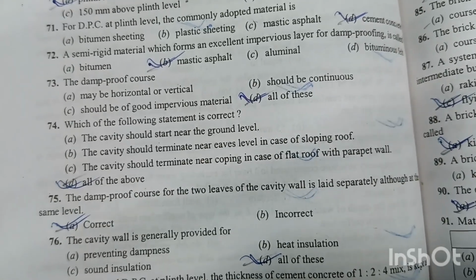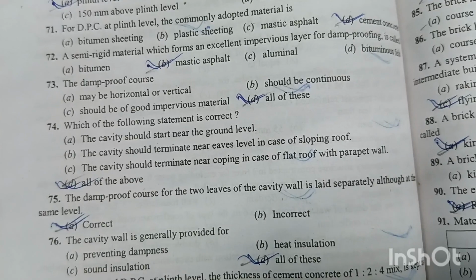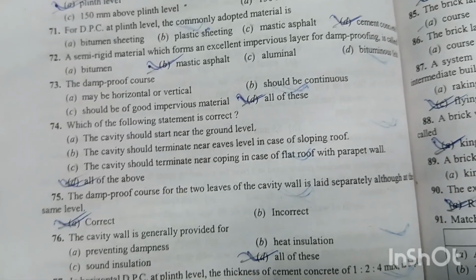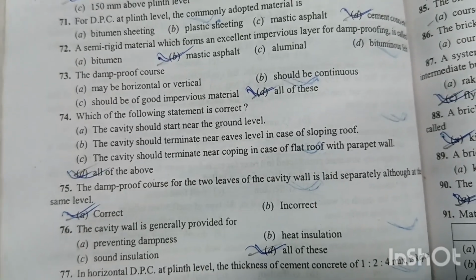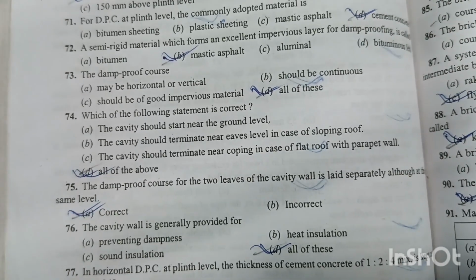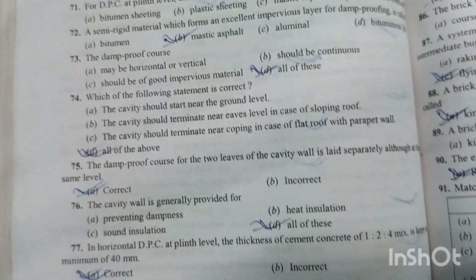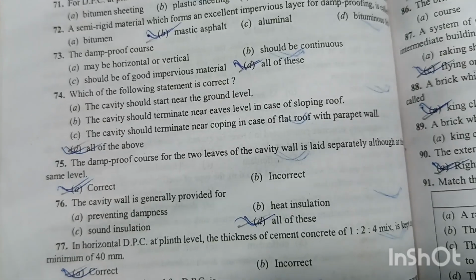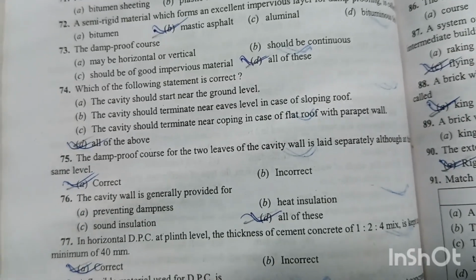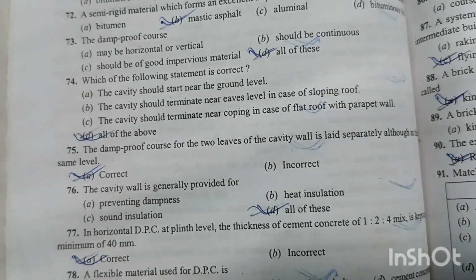Question number 74. Which of the following statement is correct? Option A, the cavity should start near the ground level, right. Option B, the cavity should terminate near eaves level in the sloping roof, right. Option C, the cavity should terminate near coping in case of flat roof with parapet wall, right. Option D is the right answer, all of the above.